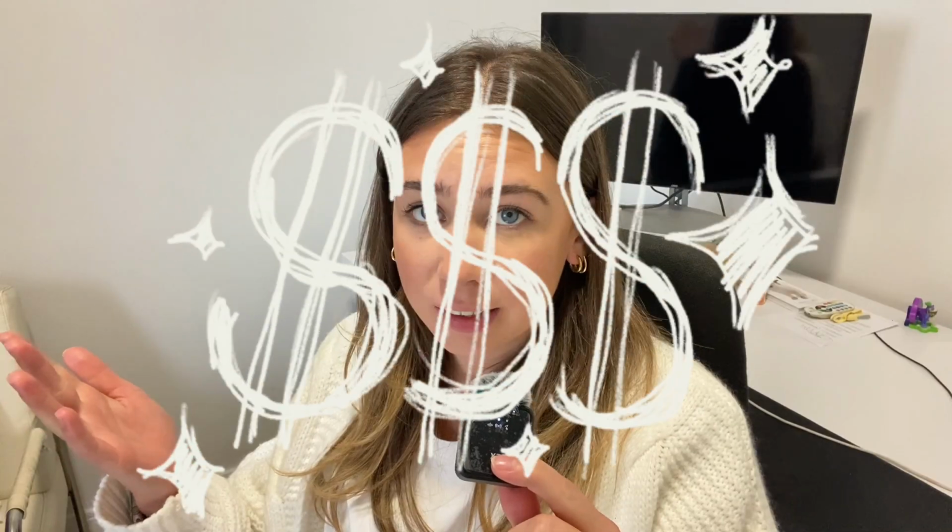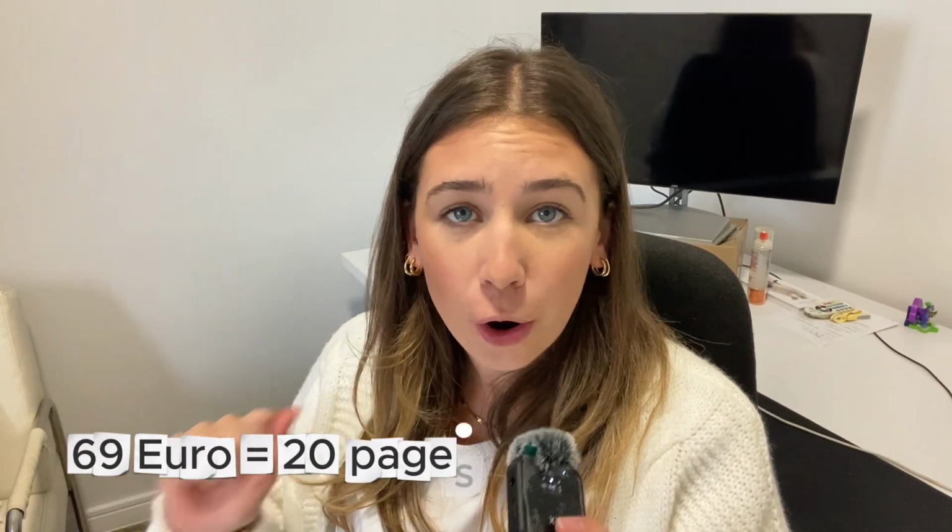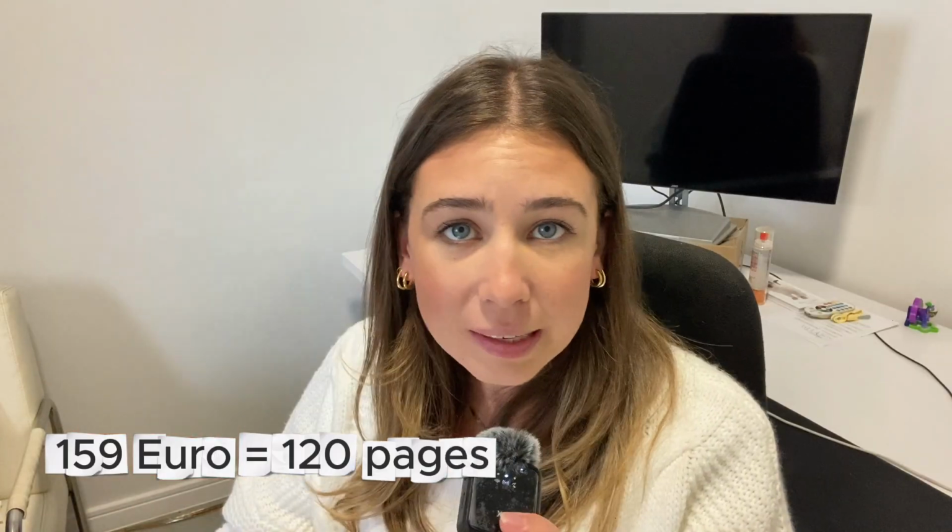But here is my honest concern, and that is the pricing. 69 euros for only 20 pages. 159 euros for 120 pages. And bear in mind, these are one-time payments, not a subscription model. So to me, that seems a little bit overpriced and not really fair. Now, if the pricing is just way too much for you and you want to focus specifically on long-form documents like a thesis or dissertation, then have a look at ThesisAI.